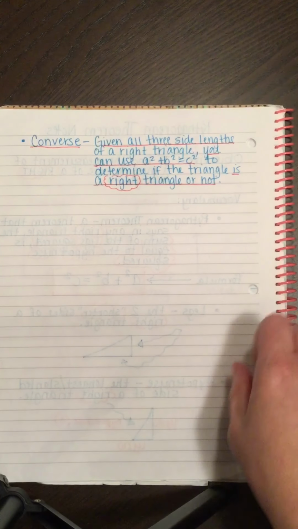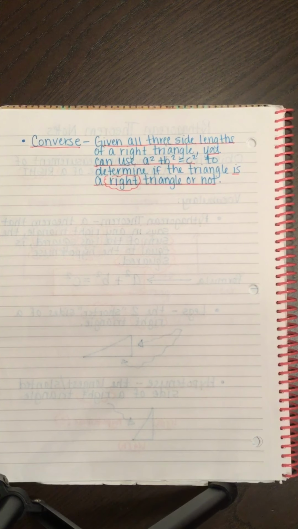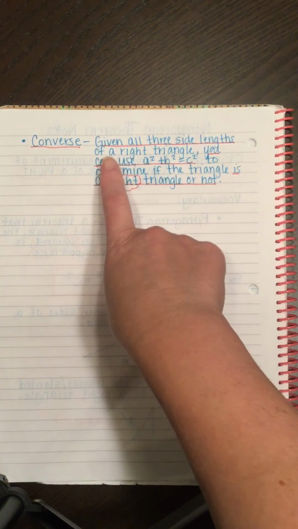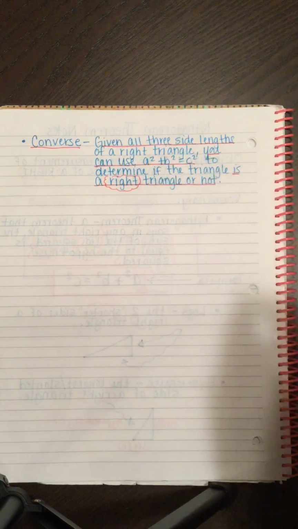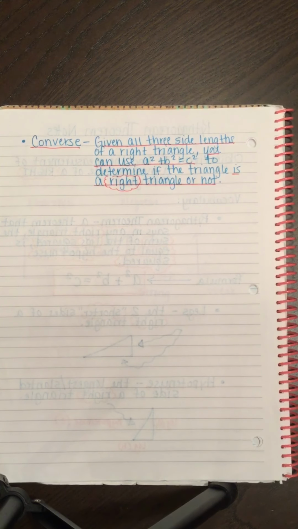All right, our last piece of vocabulary is converse. I'm going to tell you the definition of converse, and then I'm going to explain it because it can be confusing. The converse is when you are given all three lengths of a right triangle and you use the formula a squared plus b squared equals c squared to determine if the triangle is a right triangle or not.